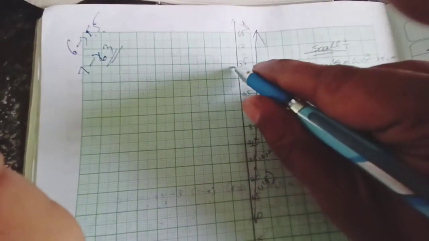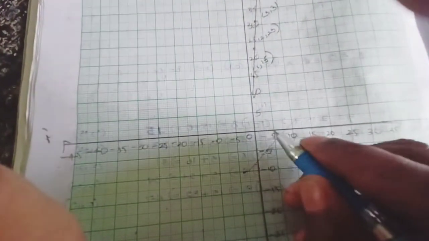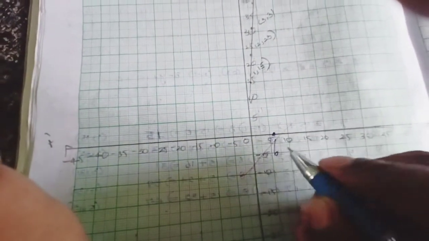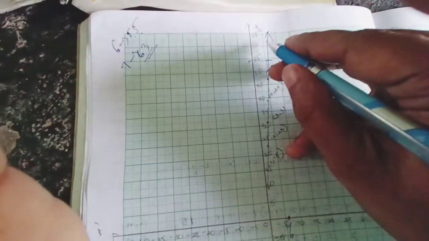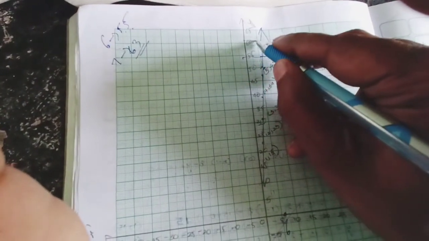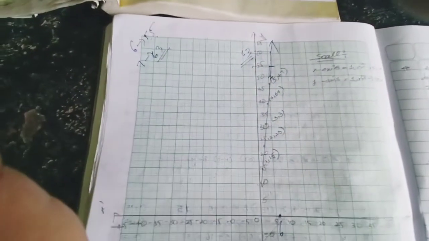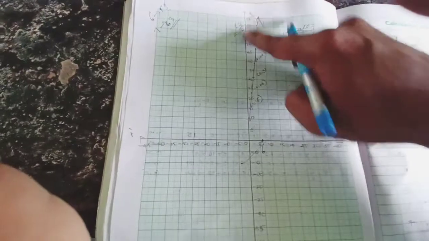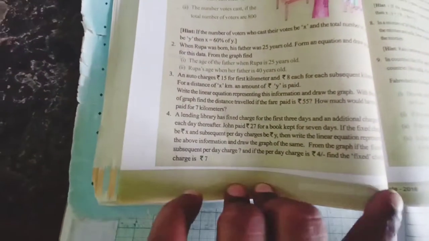See, for 55 rupees it will be 6 kilometers. For 7 kilometers, if you extend like this, it intersects at nothing but 63 rupees. The number of rupees we are taking on the y axis, the number of kilometers we are taking on the x axis. That is the question actually. Then we go for question number 4.